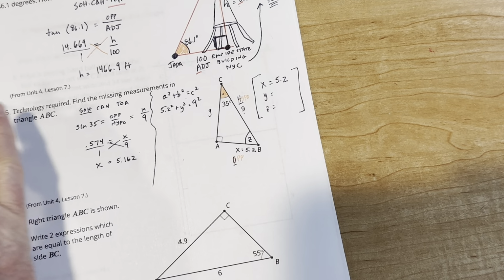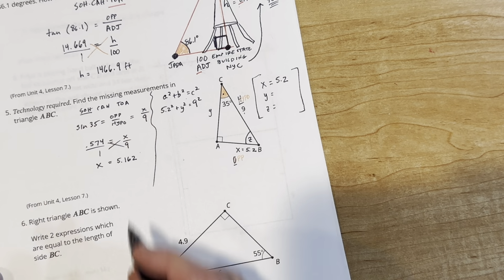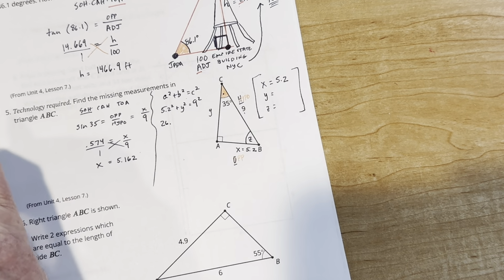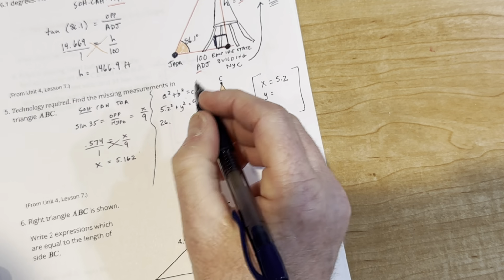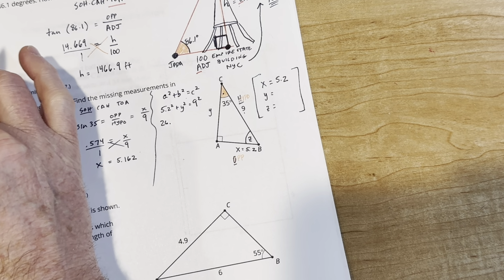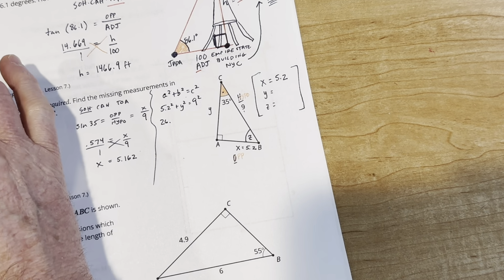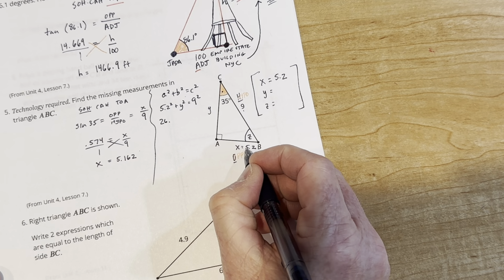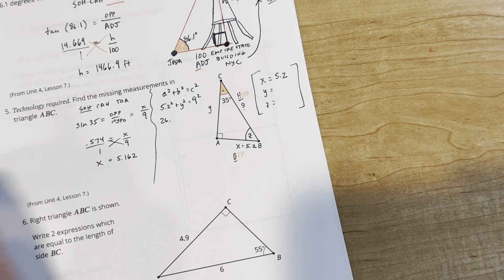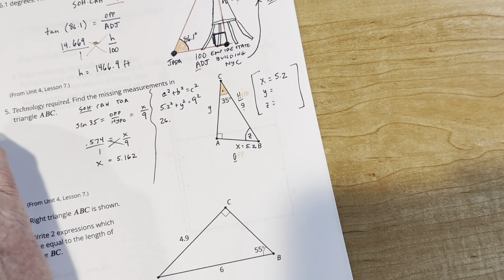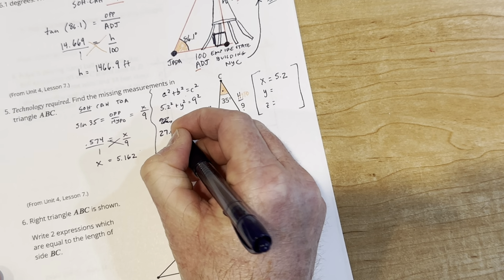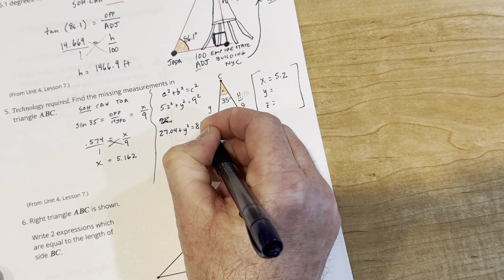So 5.2 squared, well, I'm just using my old answer, but it's 26 point, well, let me just do it for you. This is where rounding early can kind of... Yeah, I'll just roll with it. It's okay. I rounded a little early, so we'll just run it. 27.04 plus y squared equals 81.